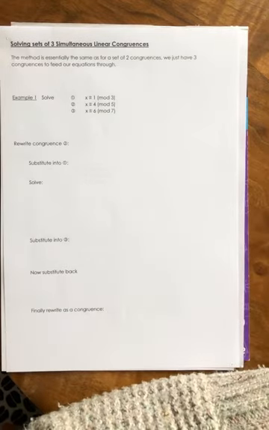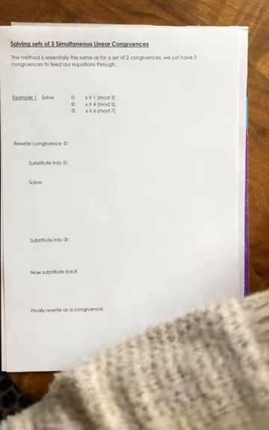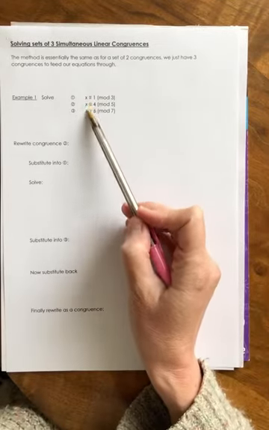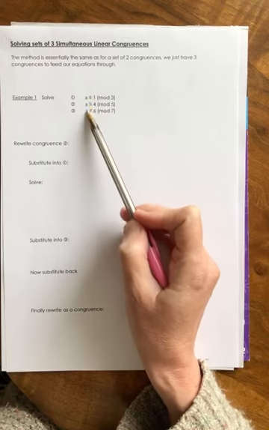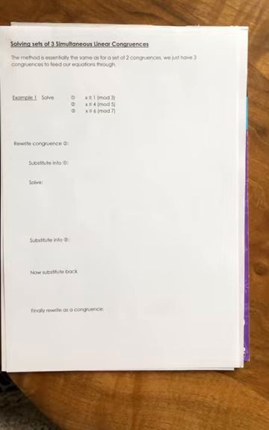So this one here, we have got 3 moduluses. They've already been written in the solved form, so they've been written as x is congruent to something.